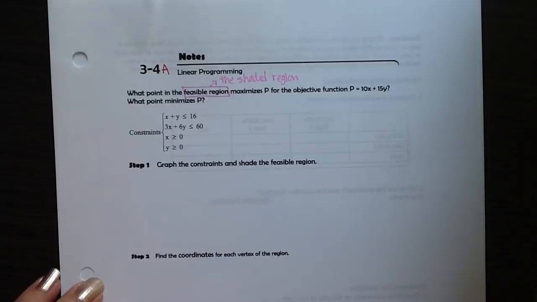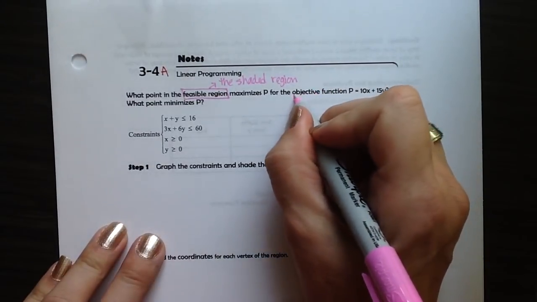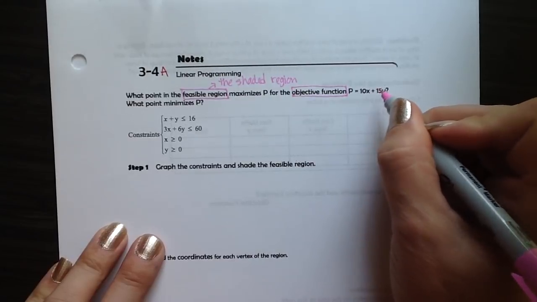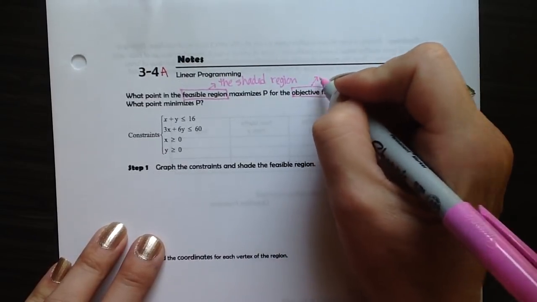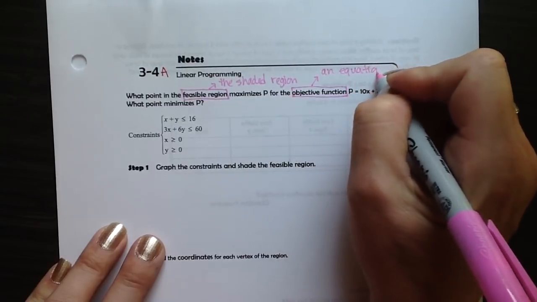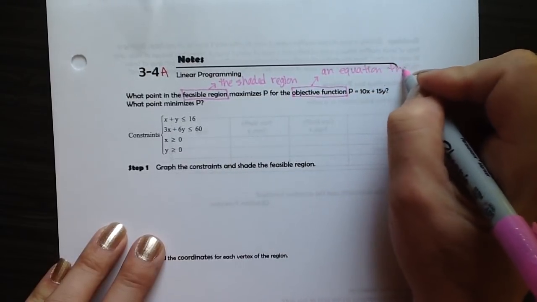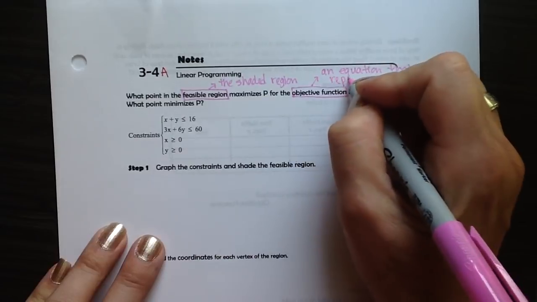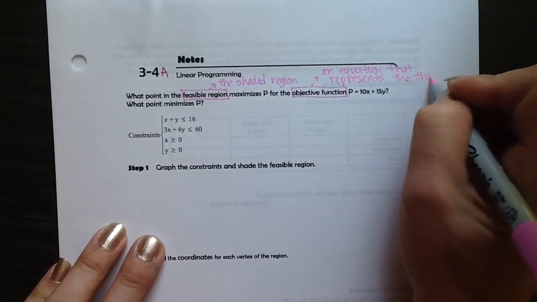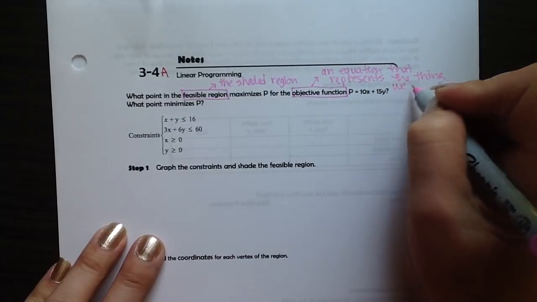And then the objective function is this equation here. The objective function is an equation that represents the thing we want to maximize or minimize.